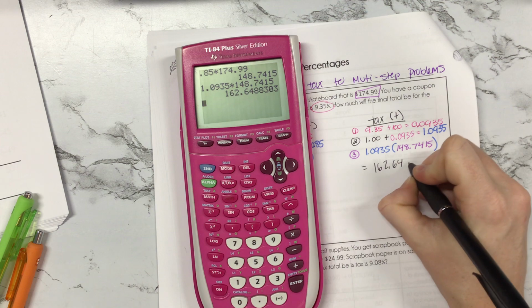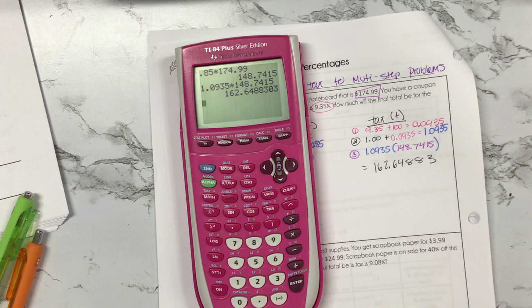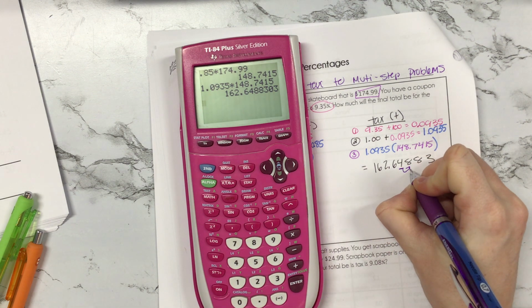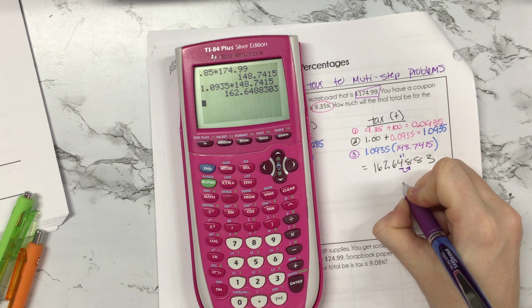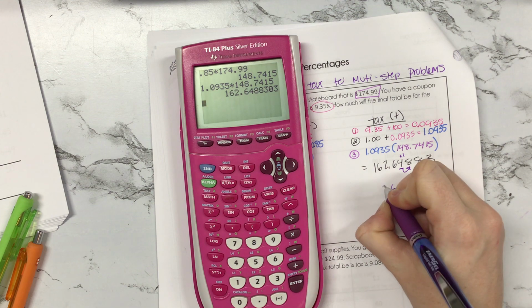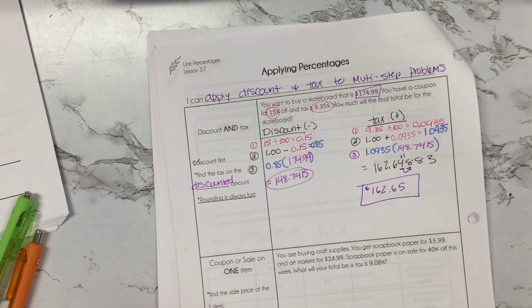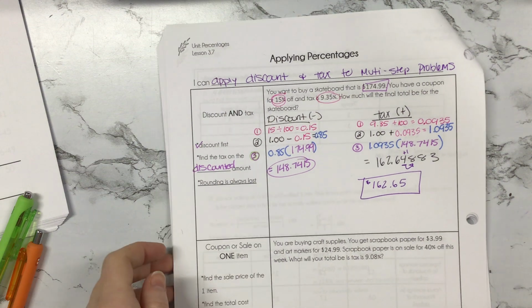So 162.64883, that'll be enough. Since we're dealing with money, I need to round to 2 decimal places. So find the place, look next door. Next door is 5 or bigger, so I'm going to add 1 more. The 4 becomes a 5. Everything else in front of it stays the same. So with a 15% discount and 9.35% tax, the total is $162.65.